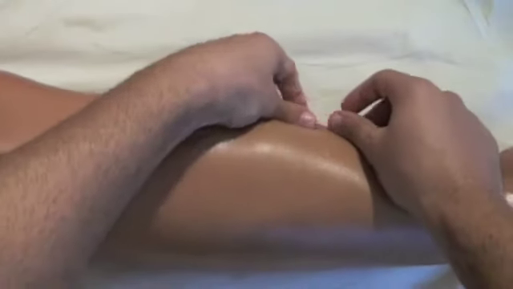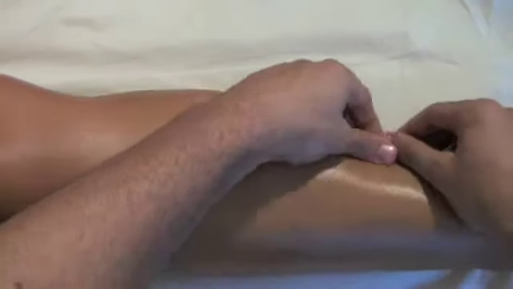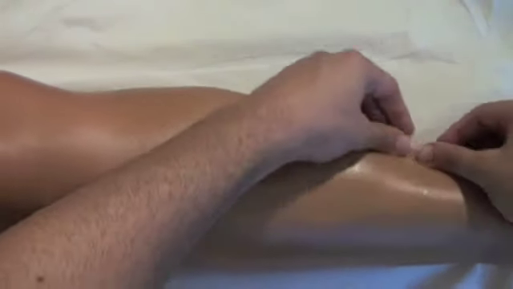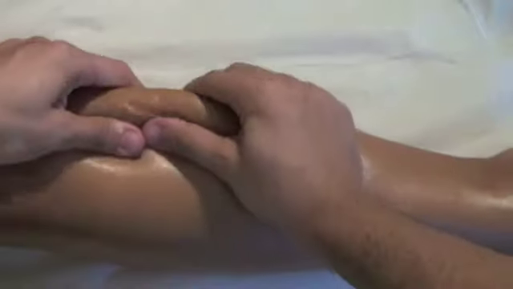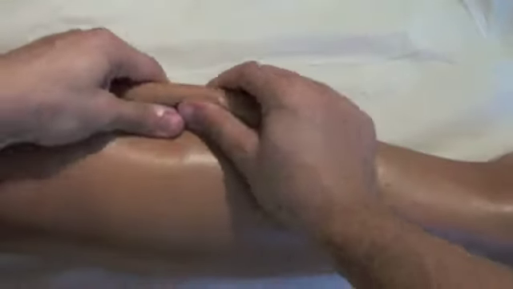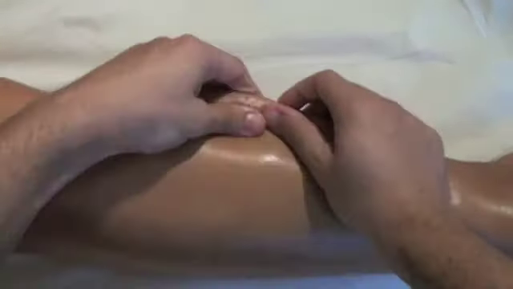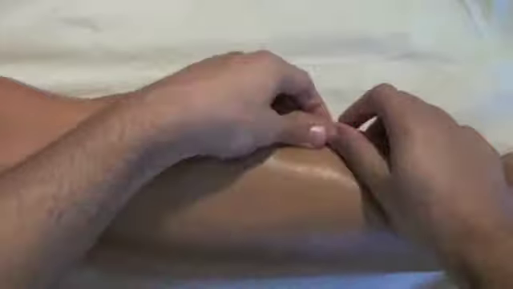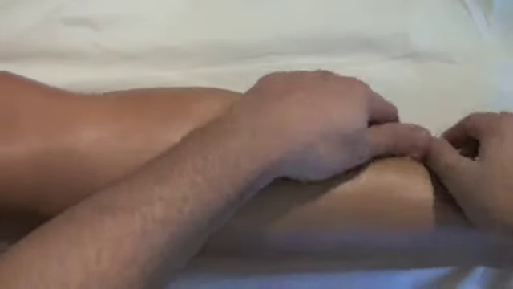So now we start doing the palpé roulé throughout the thigh, especially on the external part, so on the side. But we're going to work on the whole part of the leg, so we work it all to be safe.